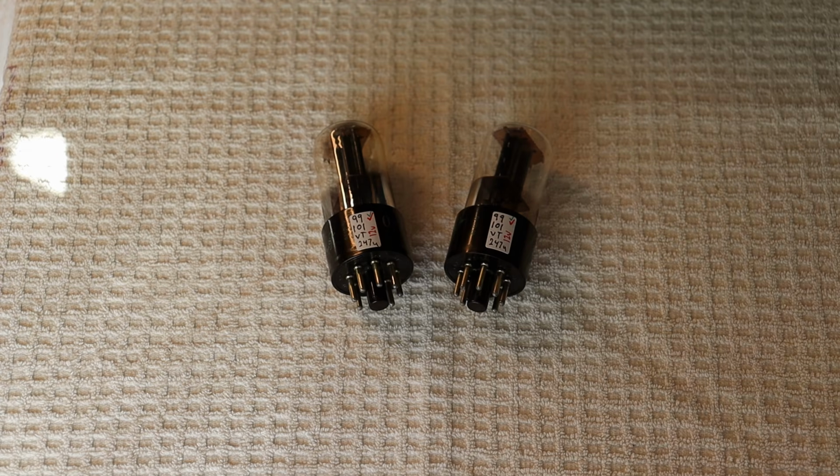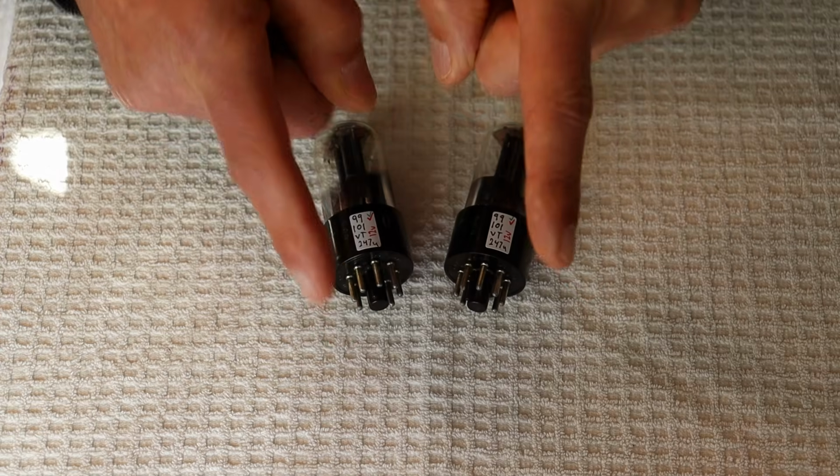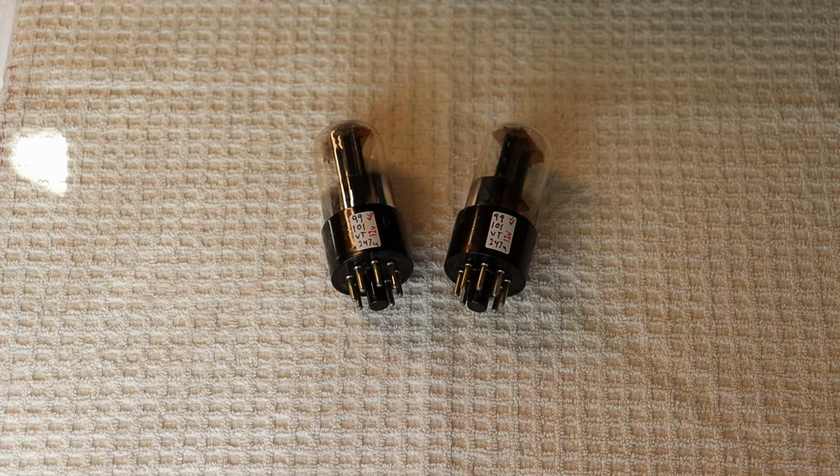But first, caution everyone, electronics and tube amplifiers can have very high voltages present, which can be lethal. Exercise extreme caution when working around them. Always consult a professional technician when in doubt.